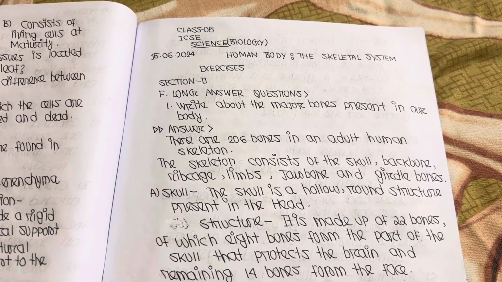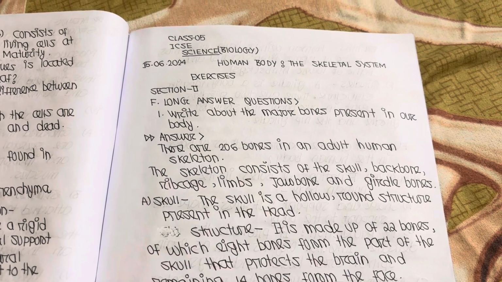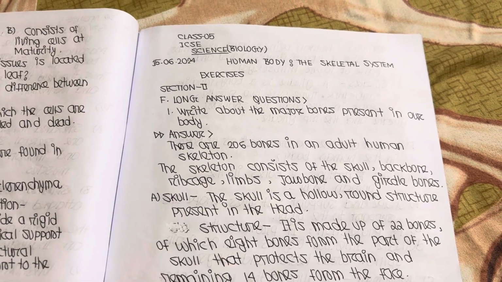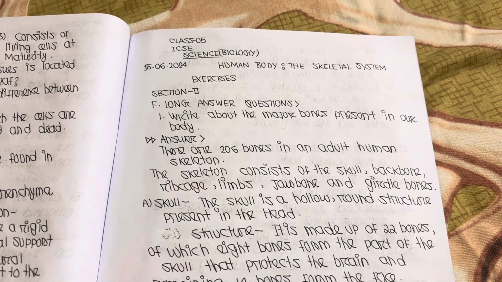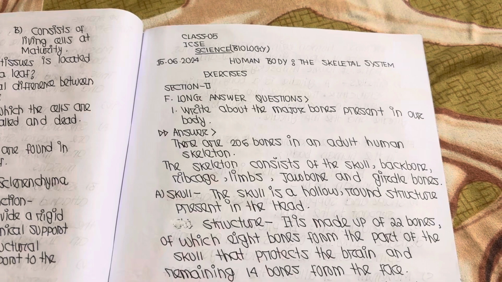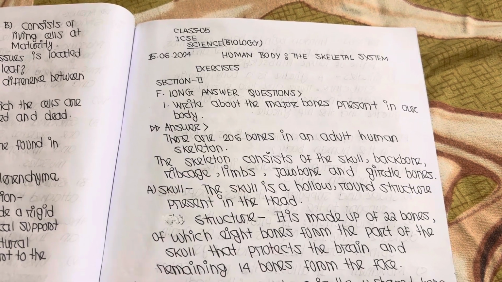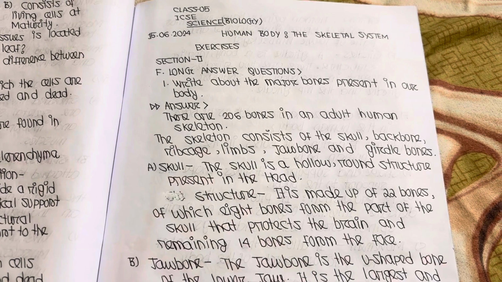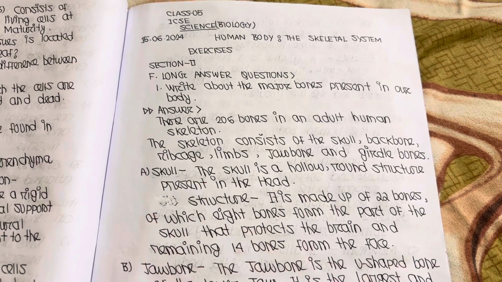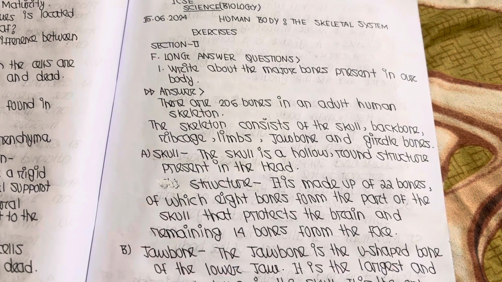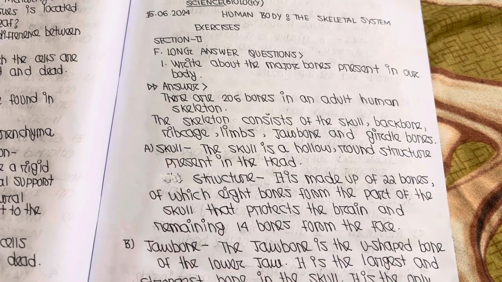Question number 1. Write about the major bones present in our body. Answer. There are 206 bones in an adult human skeleton. The skeleton consists of skull, backbone, rib cage, limbs, jawbone and girdle bones.